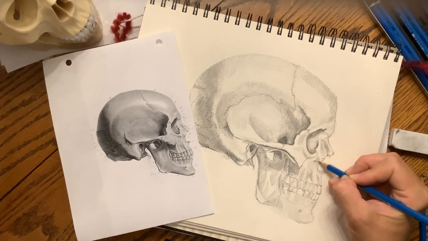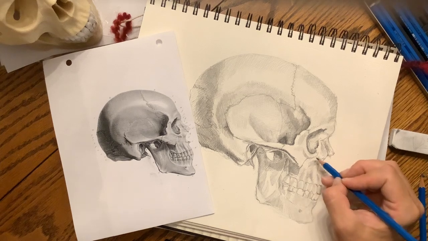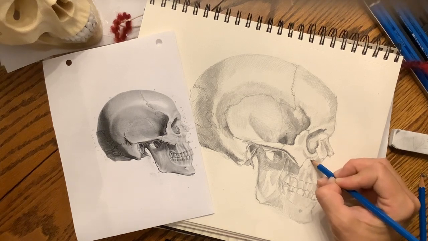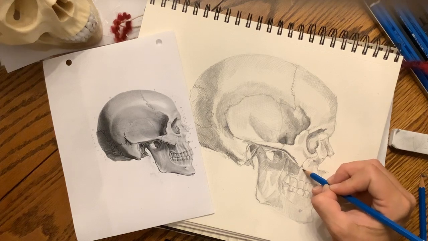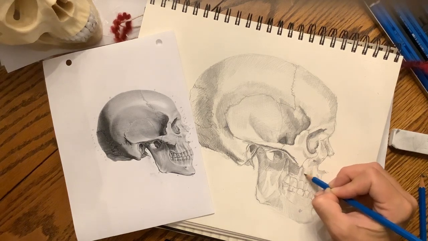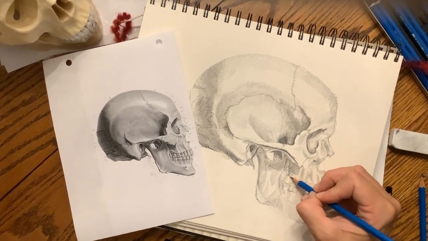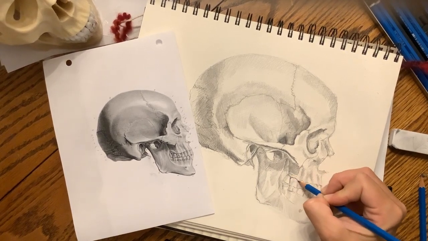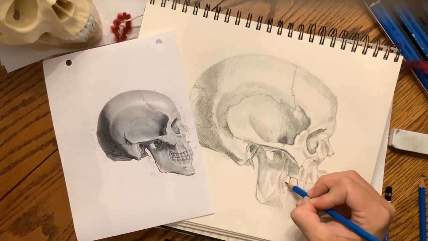And here I'm thinking about, where does the superior maxillary end and the nasal bone begin, or vice versa. Okay, I'm pretty happy with that. The thing that's making these teeth really look dimensional is this dark value in between the areas of the teeth.